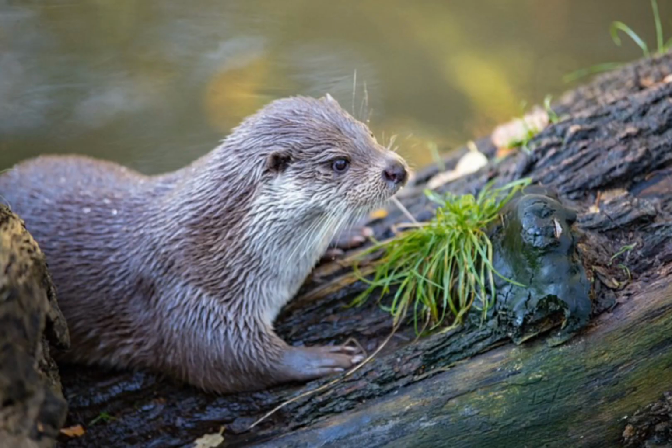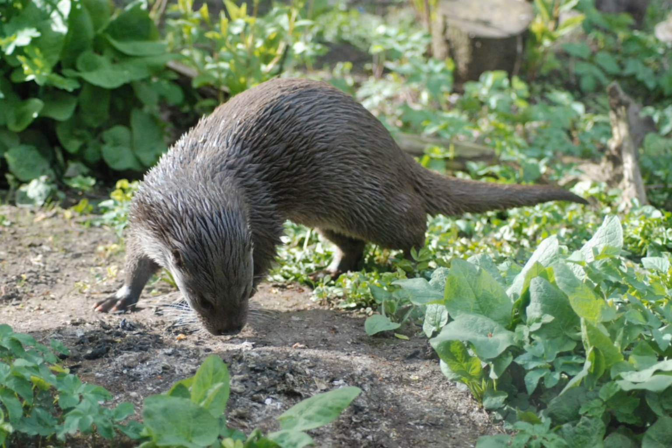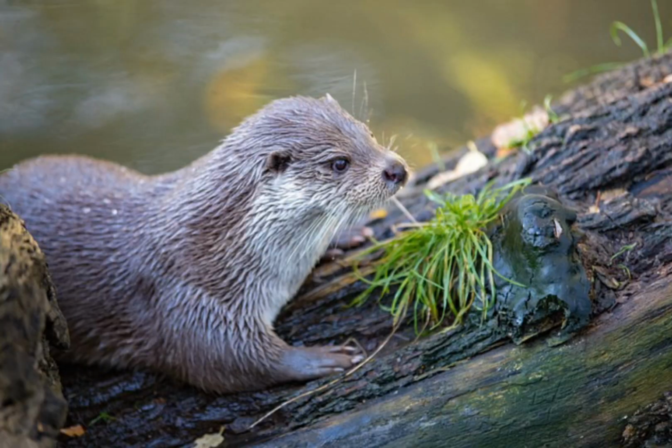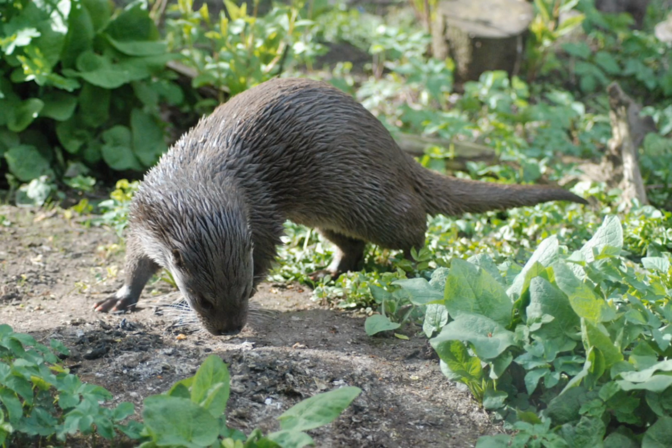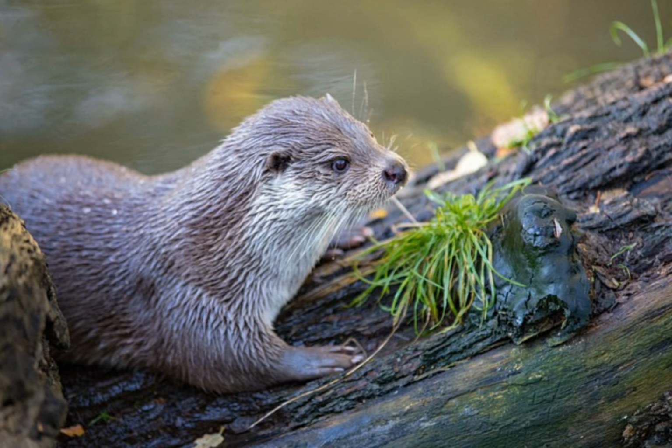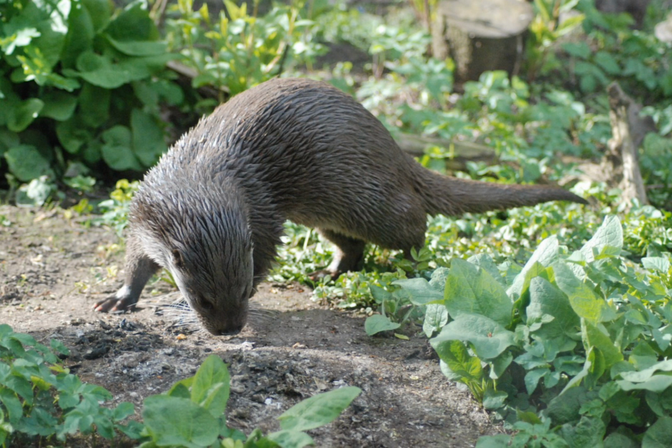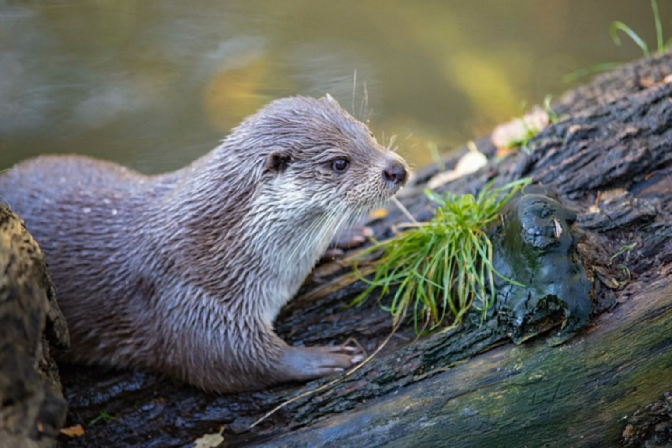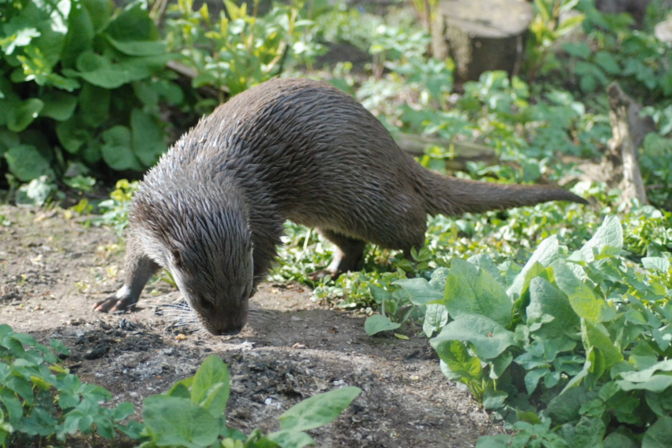The common otter is a semi-aquatic mammal native to Eurasia and the Maghreb, which means the western and central northern Africa, including Algeria, Libya, and Morocco. It is also known as the European otter, Eurasian river otter, and Old World otter. These are the names of the common otter.